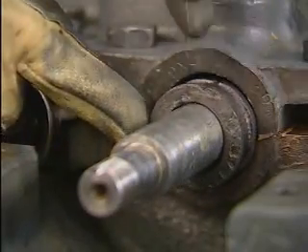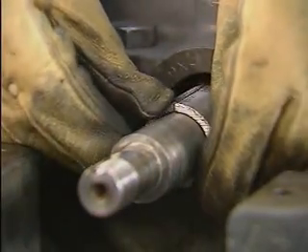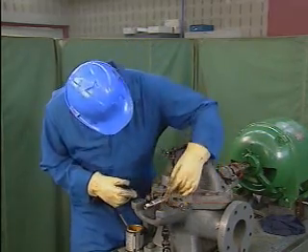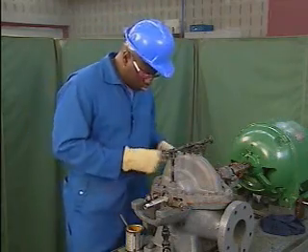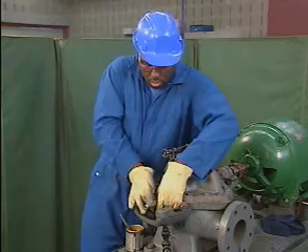Once the second ring is properly positioned, the mechanic reinserts the lantern ring into the stuffing box. After the lantern ring is in place, the mechanic installs the remaining 2 rings of packing. He makes sure to stagger the cuts in the packing rings 180 degrees apart and to seat each ring properly using the split bushing.